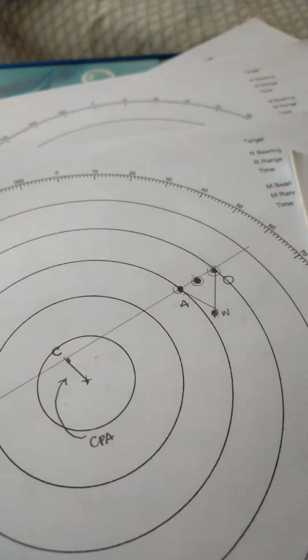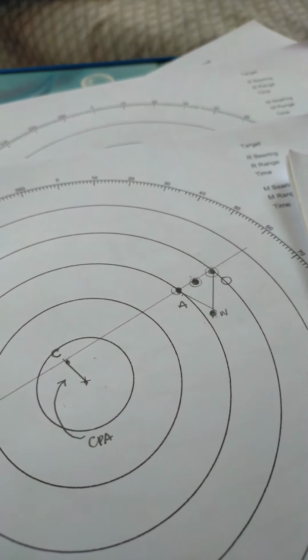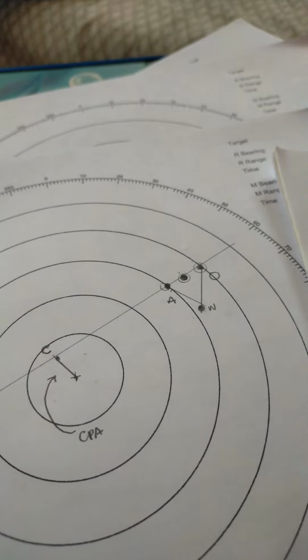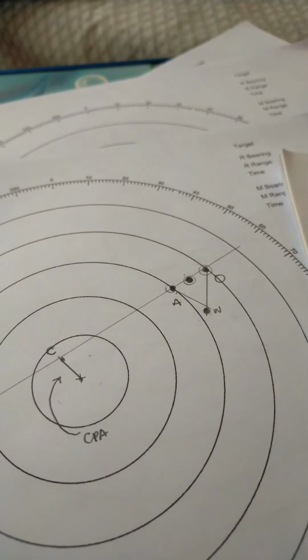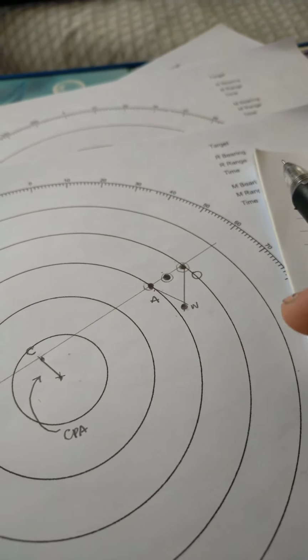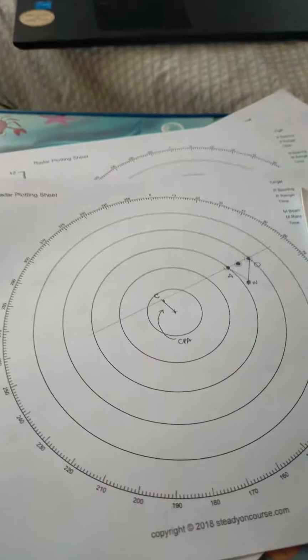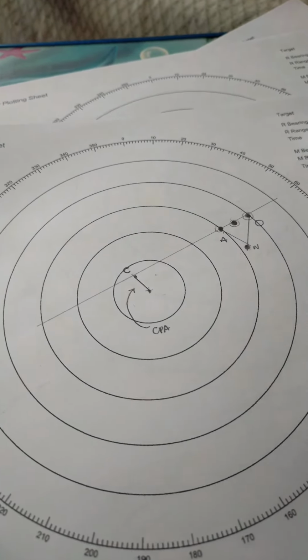Hello everyone, I am Decadent John Christopher Mueblas and I am going to teach you how to get the CPA and the TCPA of targets by radar plotting. So, this is how a plotting radar sheet looks like.